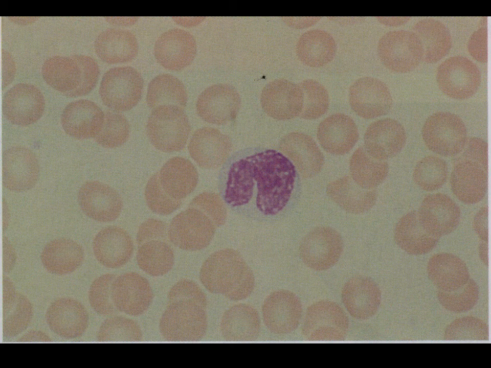A little bit different one. This one is the monocyte as well. And so we have a nice U shape to that nucleus. Again, a relatively large cell that is there. And this generates the size of the cell.